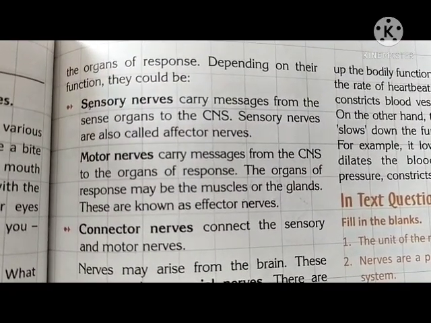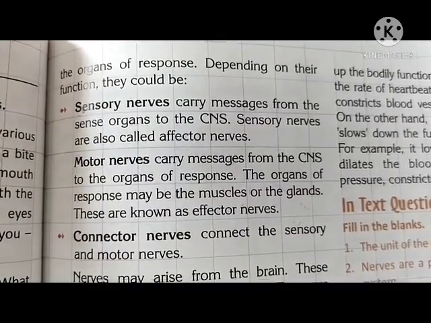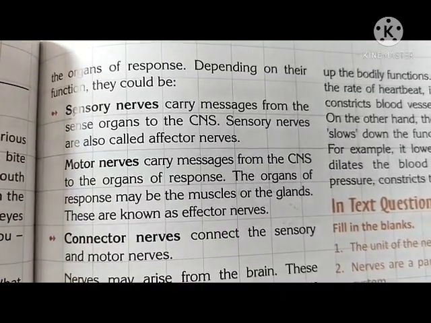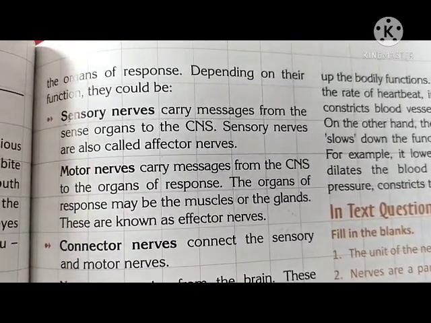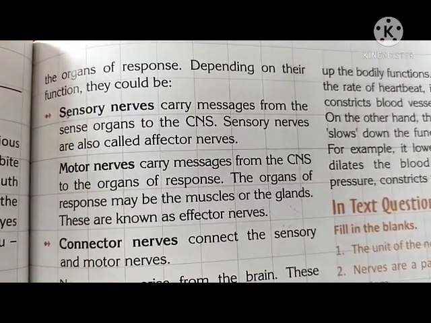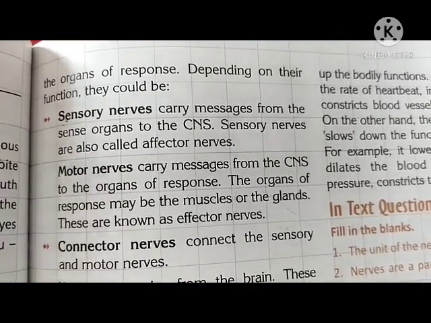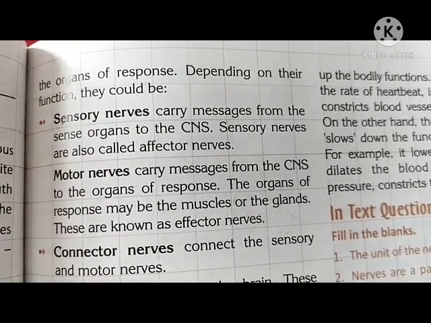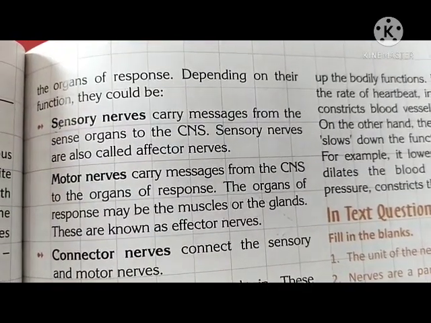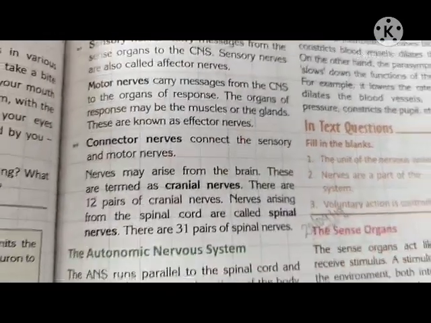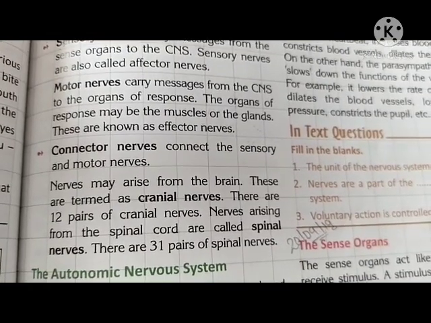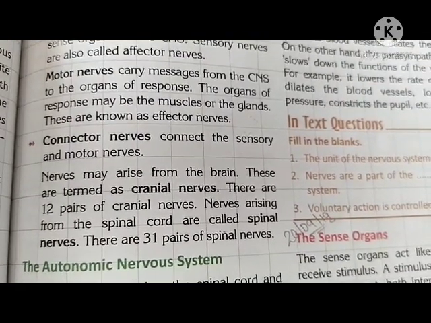Means the sense organ sends something, and the nerves which transfer that message to the brain are known as sensory nerves. After that, the organ that responds to that stimulus is known as the organ of response. The nerves which connect the central nervous system to the organ of response are known as motor nerves, and the connection between sensory nerves and motor nerves is known as connector nerves.